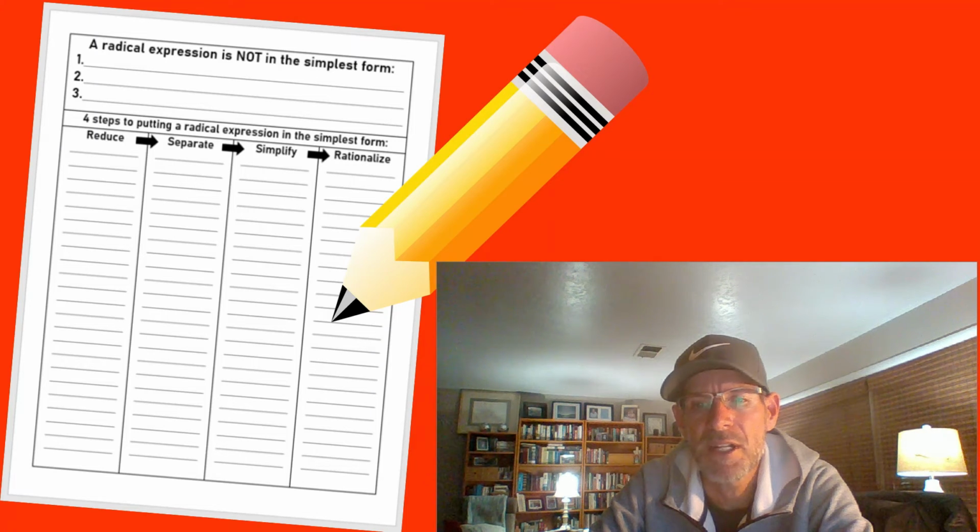Hello, Math 2 students. In our last video, we figured out that there were 3 ways to test a radical expression to see whether or not it is in its simplest form. The first way is to look at the radicand. If it can be divided by a perfect square, then that radical expression is not in its simplest form. Again, the second way is if you look at the radicand and the radicand is a fraction, then that radical expression is not in its simplest form. And finally, if you look at the expression and there is a radical in the denominator, you know that that radical expression is not in its simplest form.